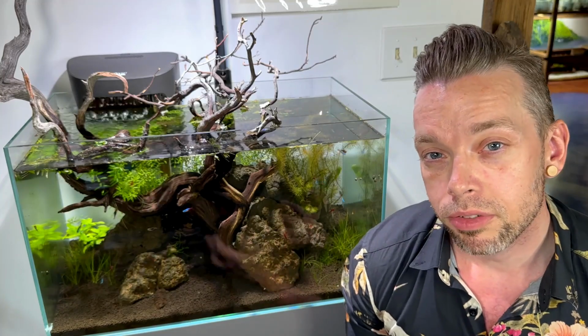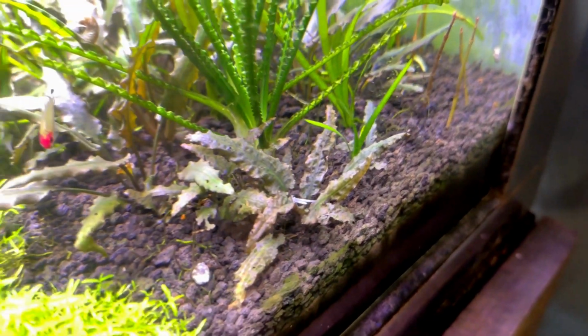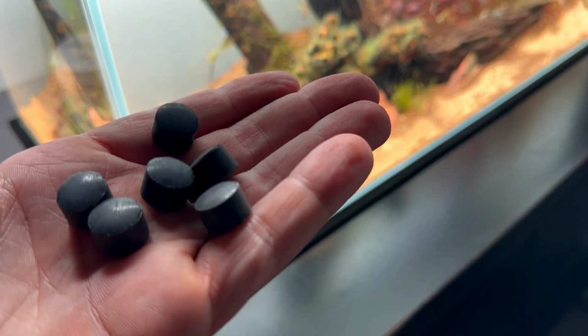Now, if that turns you off to aquasoils, I recommend going the middle ground. That's your Seachem Flourite, your Eco-Complete, and in the future, if you wanted to do some higher level plants, you could add root tabs to that and it would work just fine.